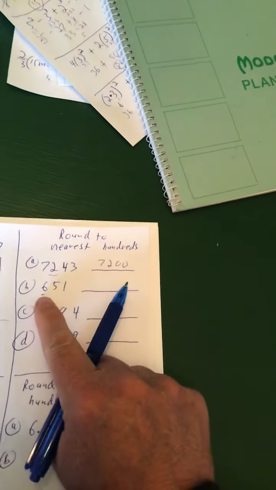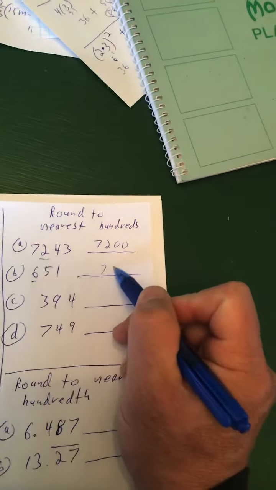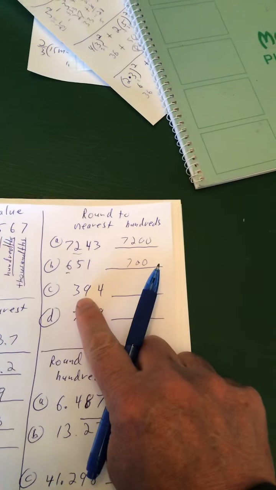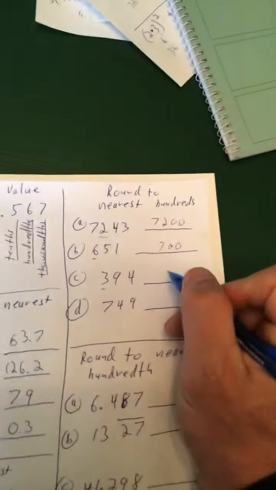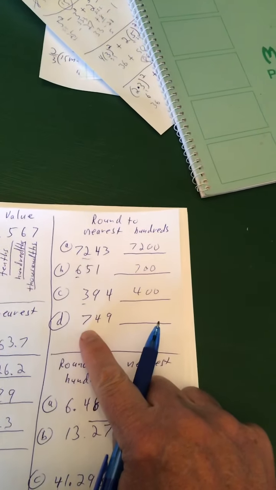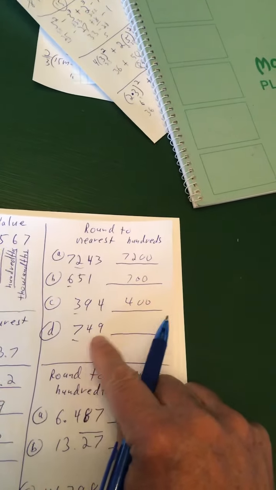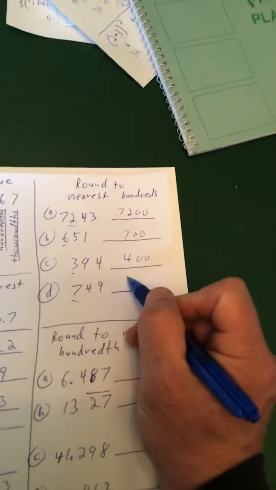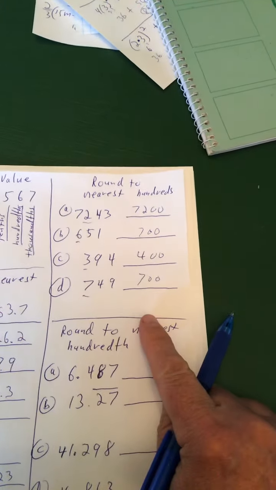This is either going to be 600 or 700. Well, the 5 means it's going to be 700. This is either going to be 300 or 400. The 9 means it's going to be 400. And this is either going to be 700 or 800. And the 4, forget about the 9, the 4 means it's going to be 700. Right, so that's rounding to the hundreds.